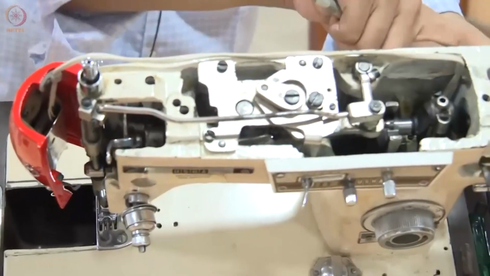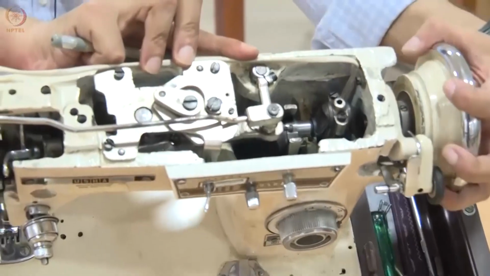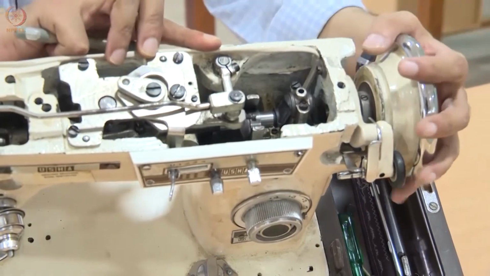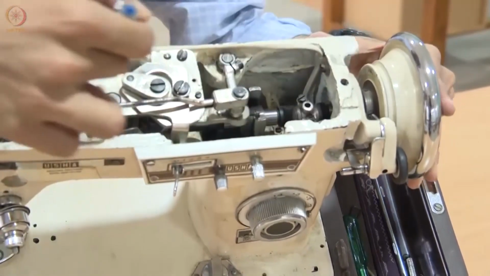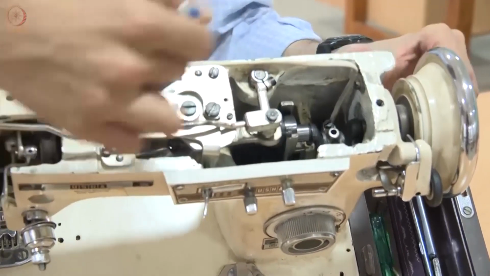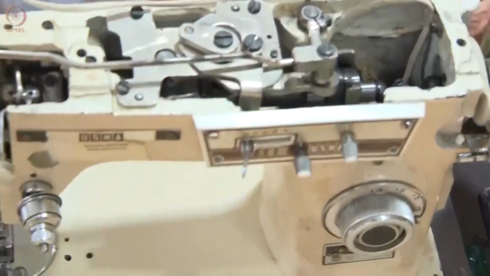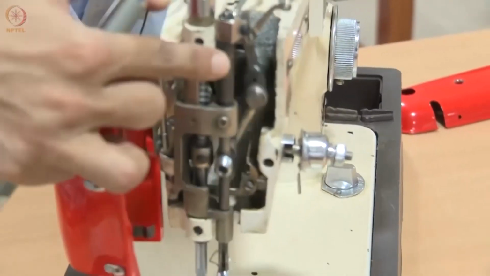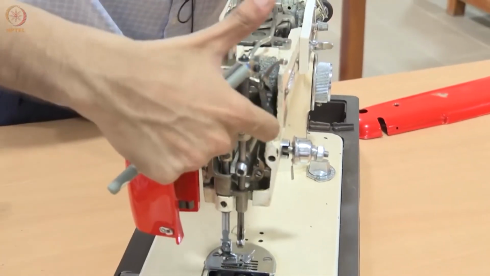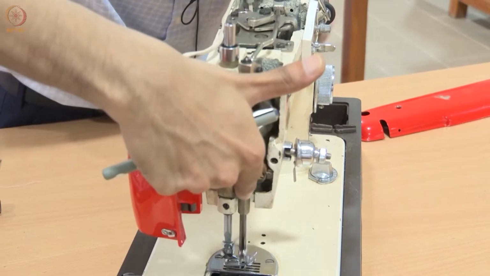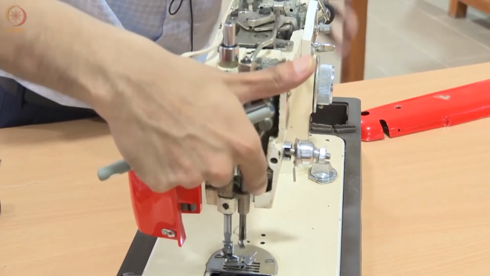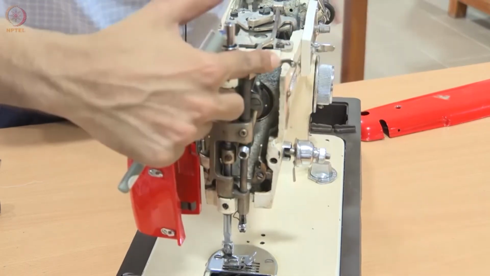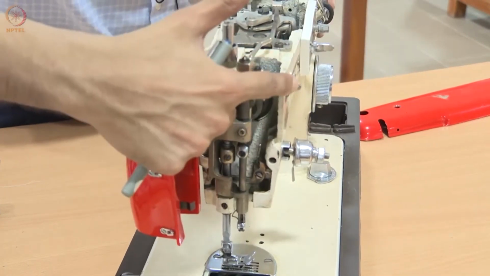Basically, your hand wheel is powered by an electric motor. You have a common shaft that you see here that powers various mechanisms. The same mechanism also powers another crank that you see here that drives the needle up and down. And then you see there is another member here that does a very complicated motion.